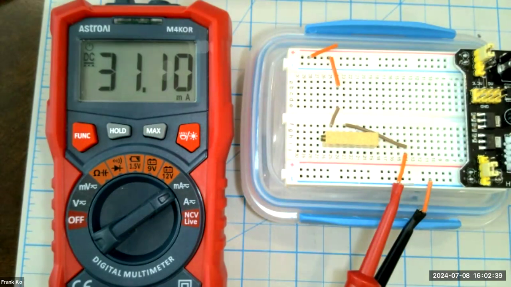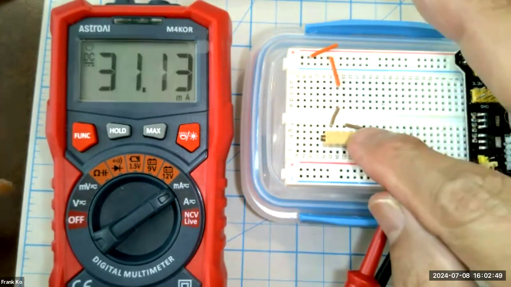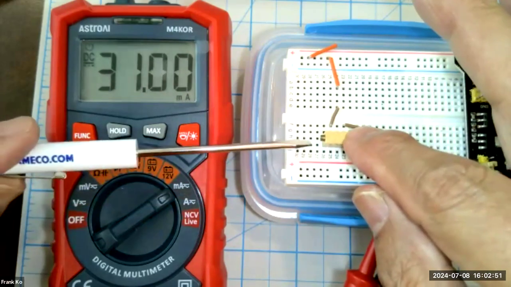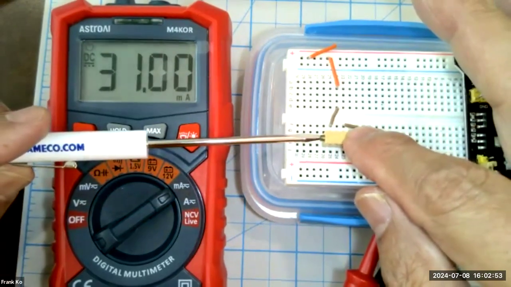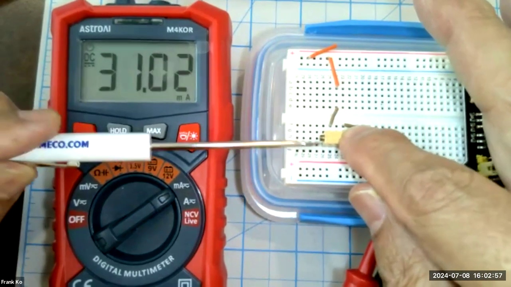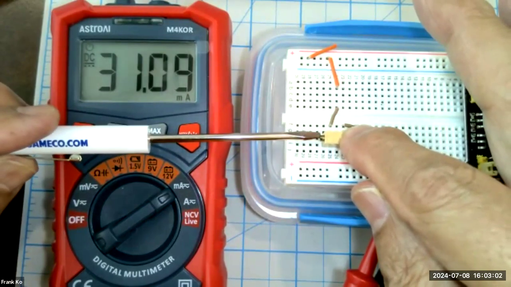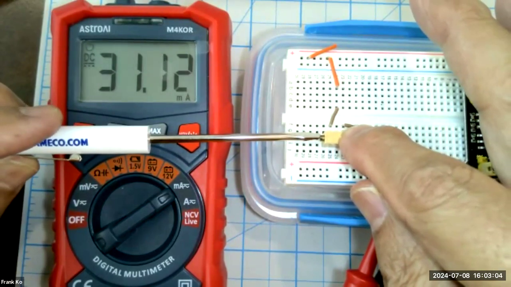31 point something milliamps. So very close to the desired amount of ideal 30 milliamps based on my desired 166.67 ohms of resistance. So right now, while this is live on the board, let's see if I can tweak this just a little bit. Let's see, which way do I want to tweak this? We'll find out in a moment, because one way I will increase current, the other way I will decrease current.